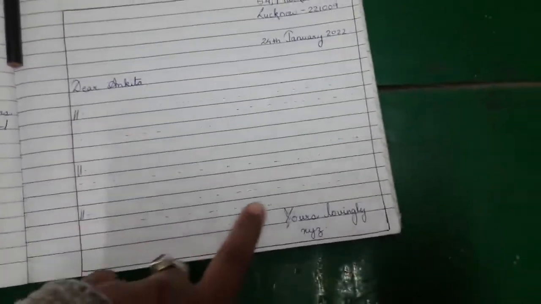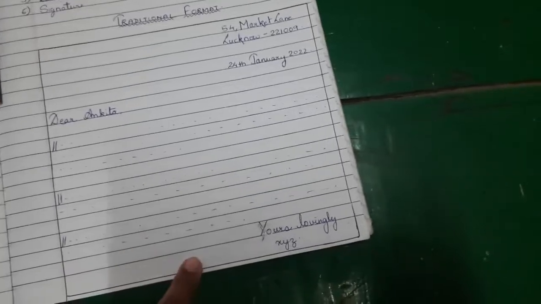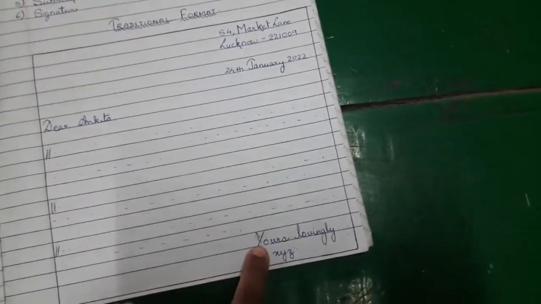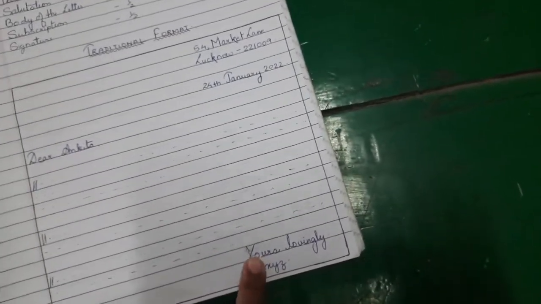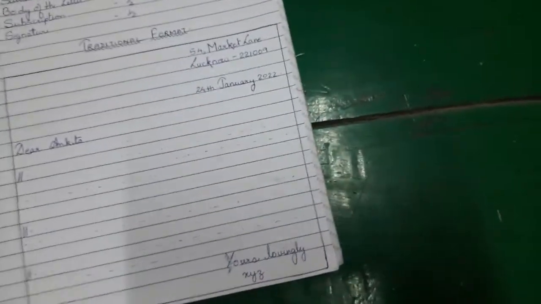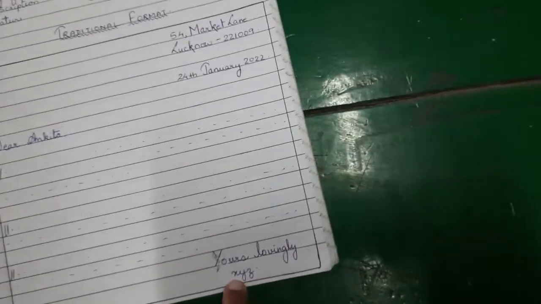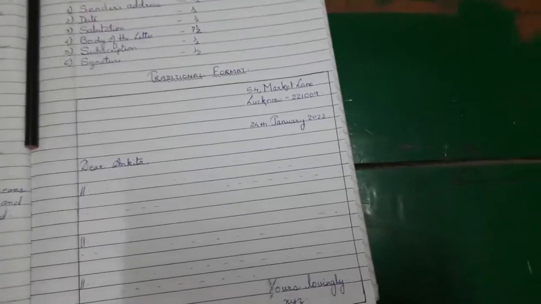And then after you have ended your letter, you are going to write the subscription. I have not left a line because I did not have space. You will leave a line and you will write the subscription on the right hand side again, where you have written the address and the date, and then you will put your name, or you are going to put your signature over there. I think if you write your name, that will be better. So this is the traditional format of a personal letter.